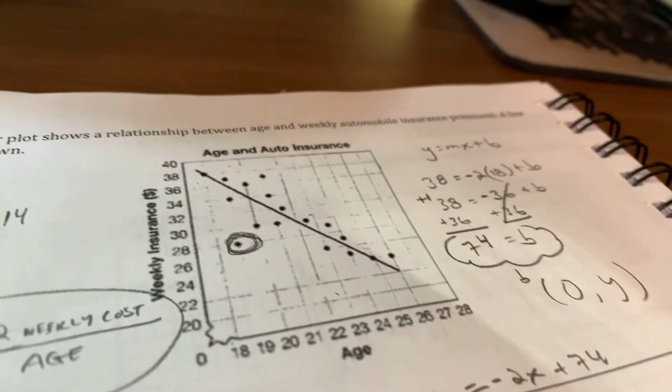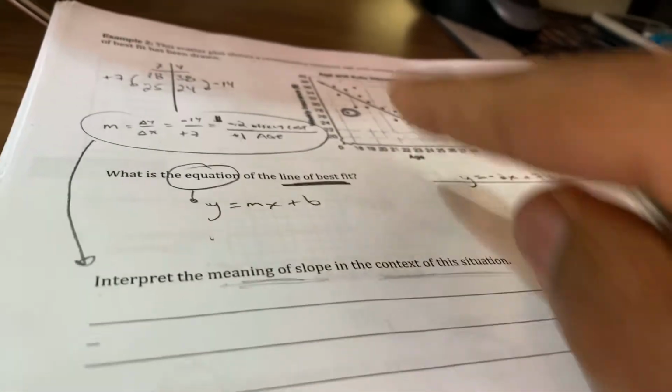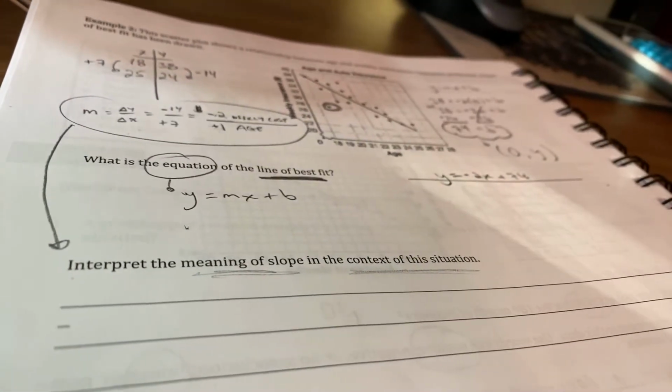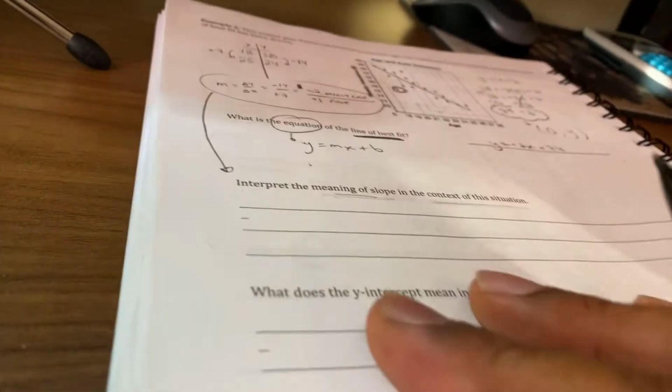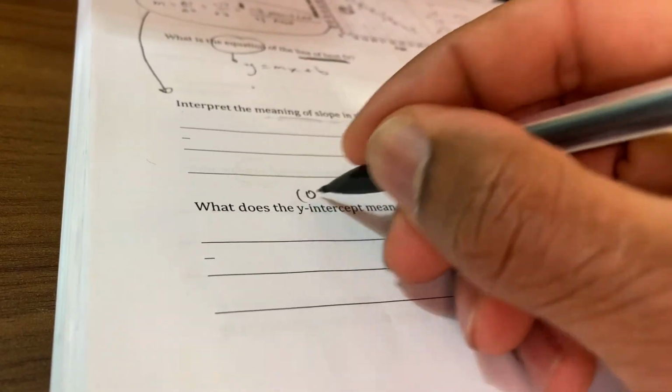But let's talk about what that means before we get on some work on our own, right? We know what the slope means, right? For every year you increase in your age, your insurance goes down by 2. And we kind of talked about why that is. But let's talk about what the y-intercept means here real quick, right? We got about $74, meaning what? Let's write the y-intercept. We said (0, 74).